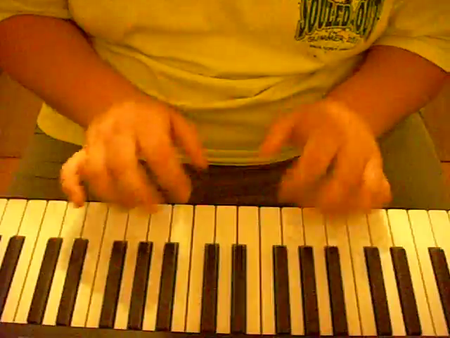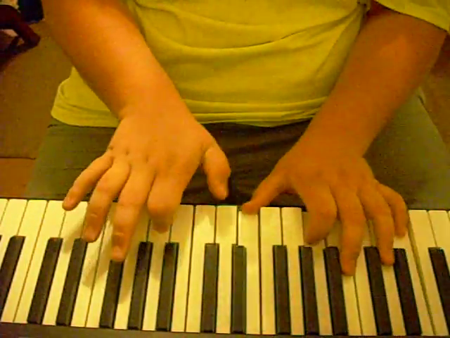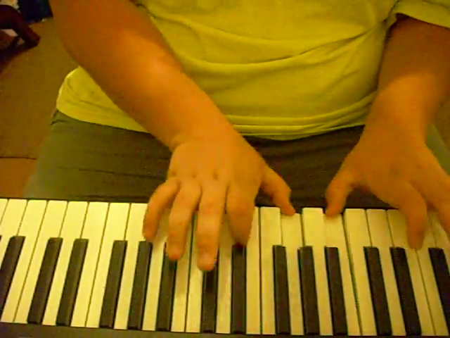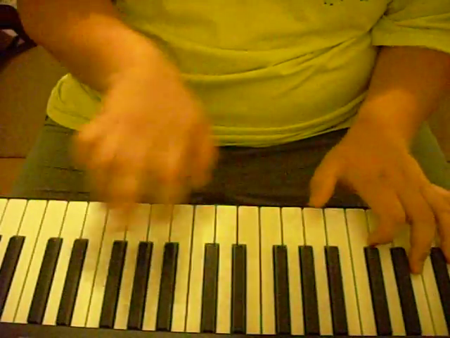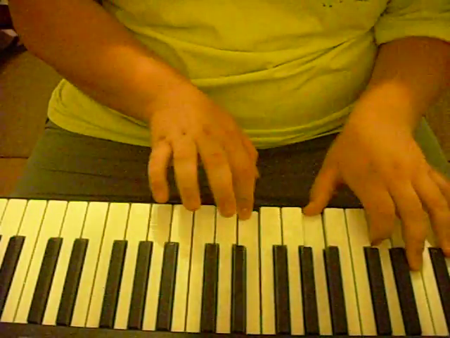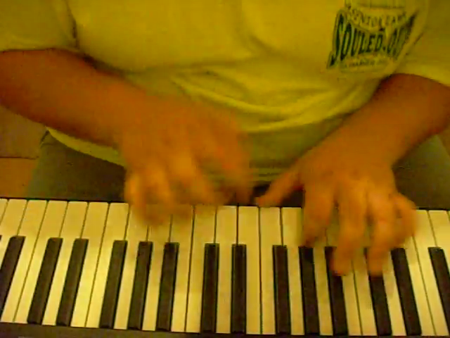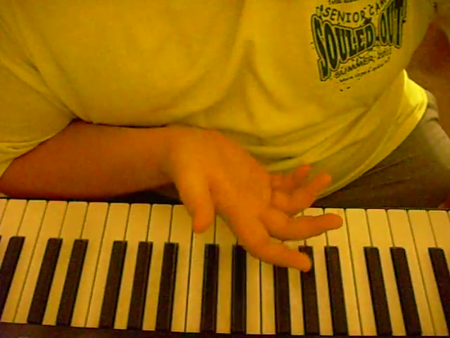I put my chord and octave together, so like this. Yeah, so that's how I play. So you just work out your own way, because everybody has their own style.